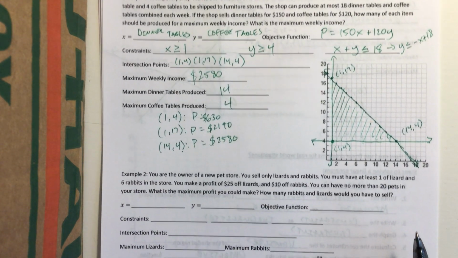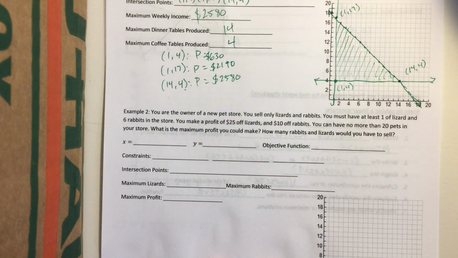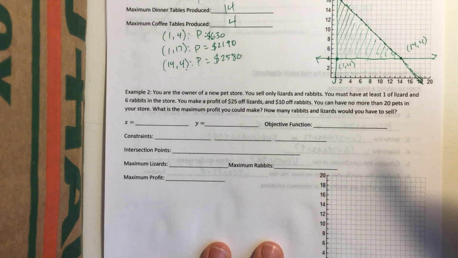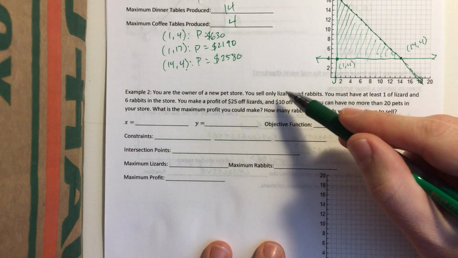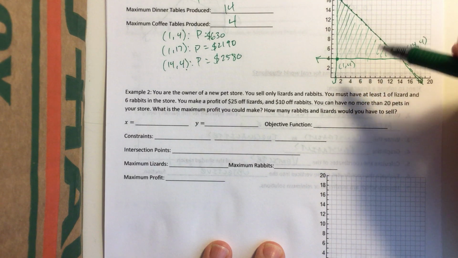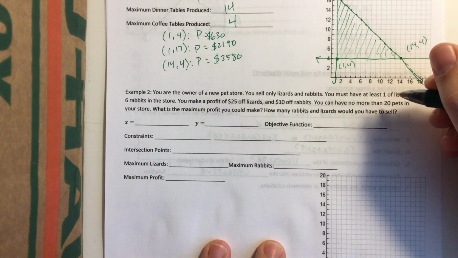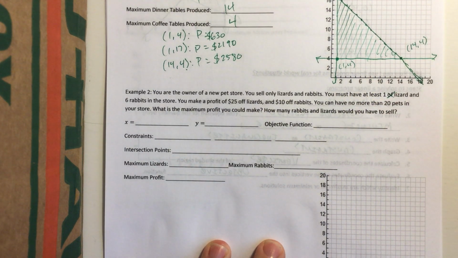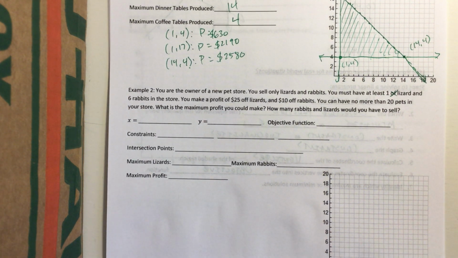All right, let's get to example 2. You are the owner of a new pet store. Congrats, you sell only lizards and rabbits. You must have at least 1 lizard and 6 rabbits in the store. You make a profit of $25 per lizard and $10 per rabbit. You can have no more than 20 pets in your store. What is the maximum profit that you could make? How many rabbits and lizards would you have to sell?